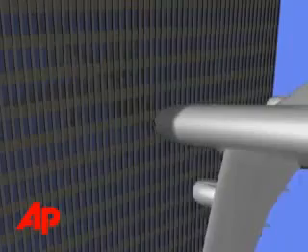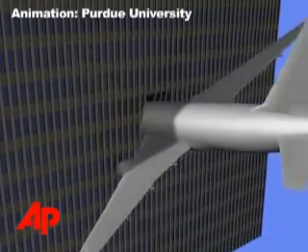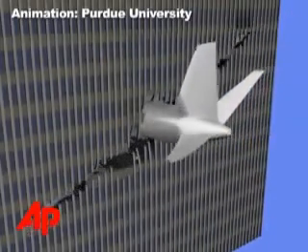Is Winston still on the line with us? Now researchers at Purdue University hope this computer simulation provides answers.